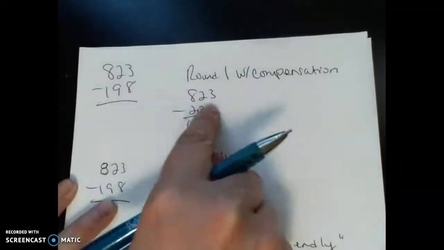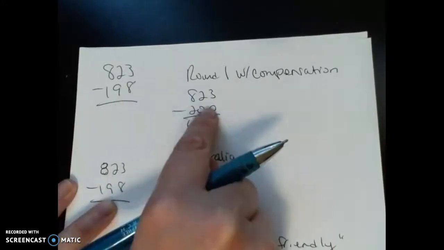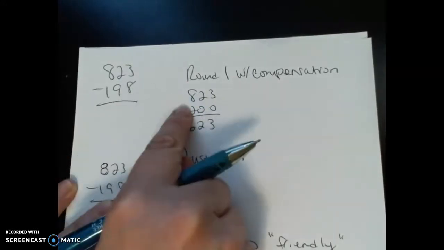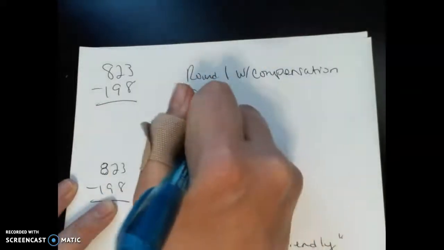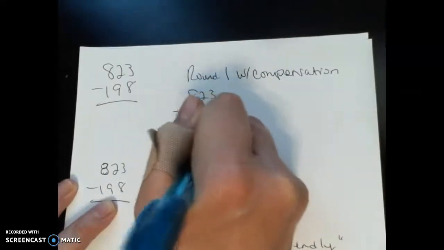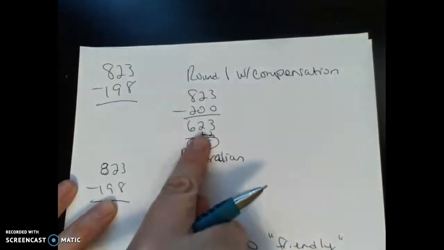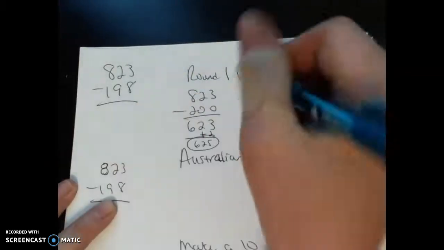Now, and then you ask yourself, did I subtract not enough or too much? I actually subtracted more money than I was supposed to, like they overcharged me, right? So I need to add that $2 back in, $6.25. And again, you don't always add, you don't always subtract. It kind of depends on what you did.